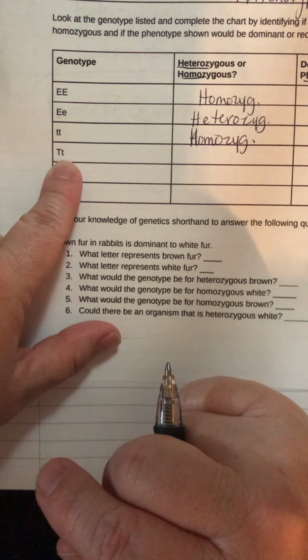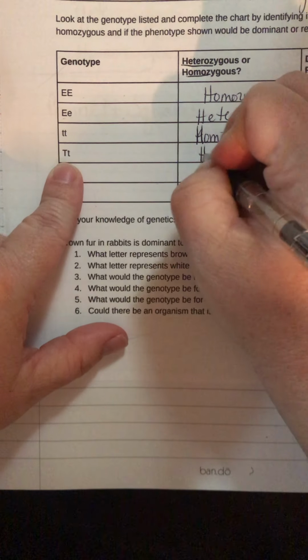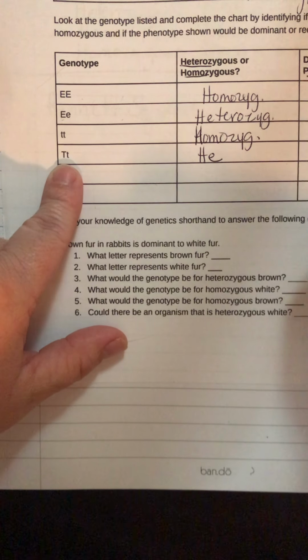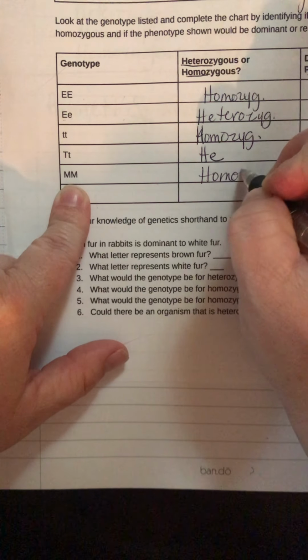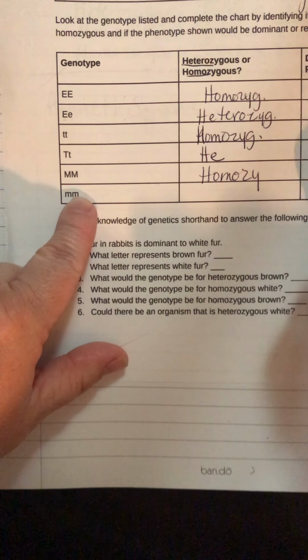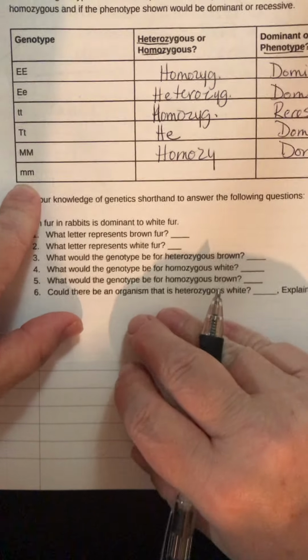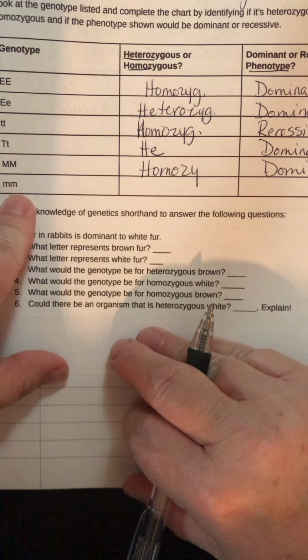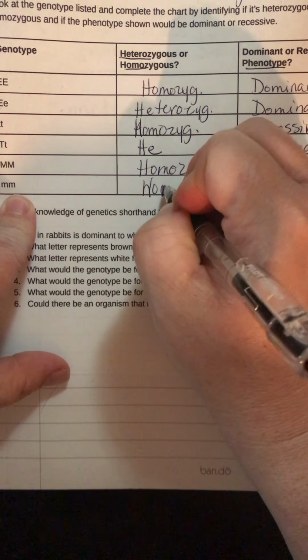And then we have big T, little t, which is heterozygous. I'm just going to write HE. That is dominant because there is a capital letter. Big M, big M, that's HO, homozygous, and that is dominant because they're both capitalized. Little m, oops, sorry. I know my view is not as wide as I want it to be, but that's okay. Little m is also homozygous. Well, I'm writing crazy letters.